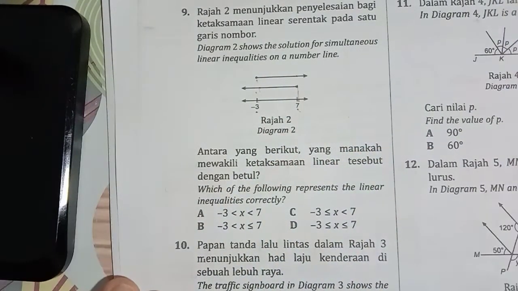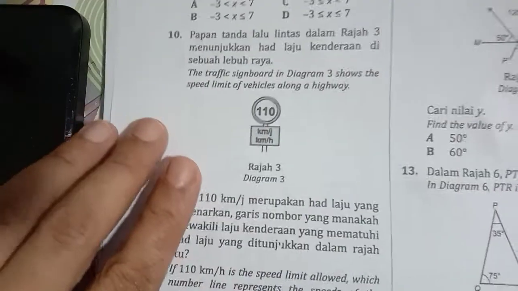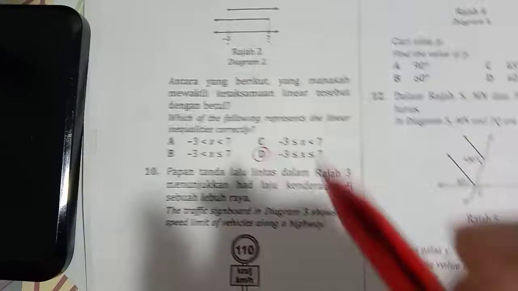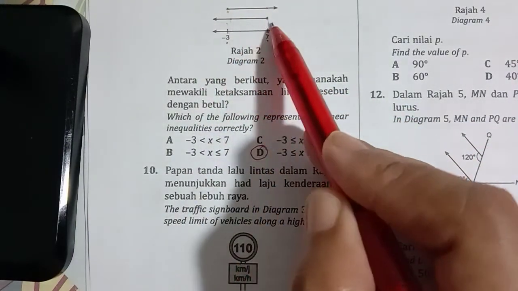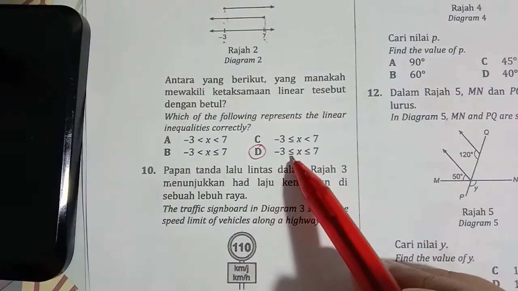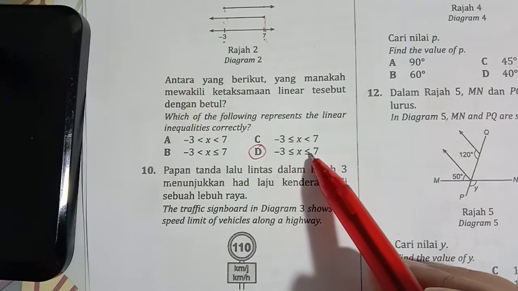So the answer will be D. The blackened dot here means negative 3 and 7 are included. So it must be less than or equal, and this one also less than or equal.